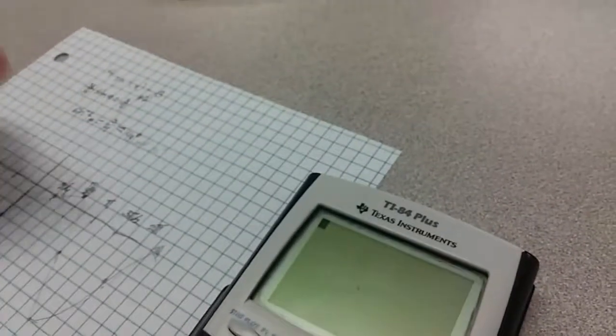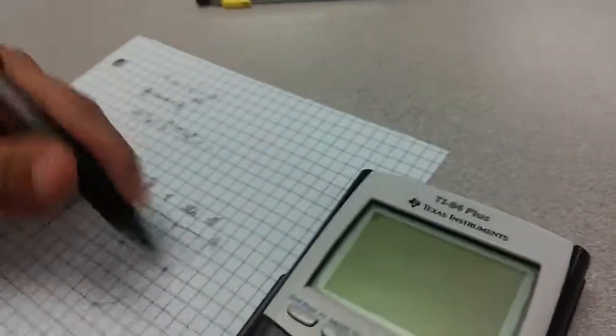And then you have to divide all of this. You have to put all of that into the calculator so you can understand it.